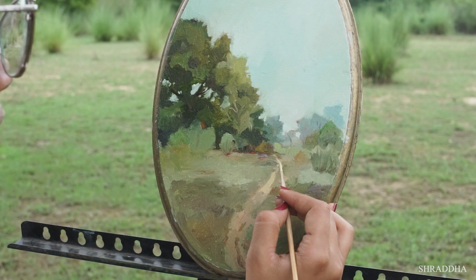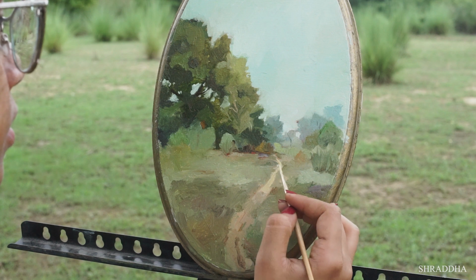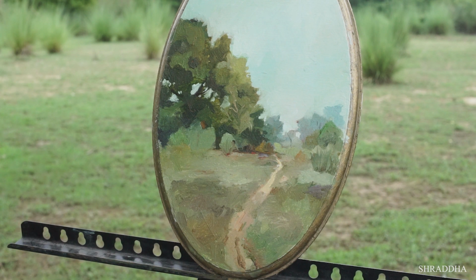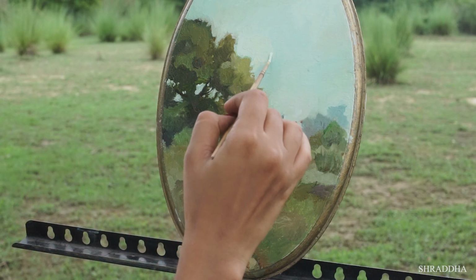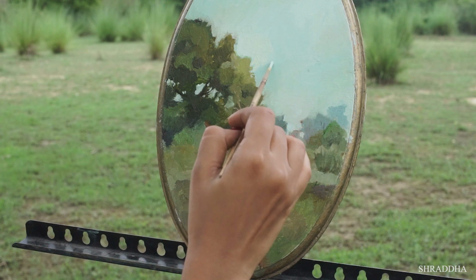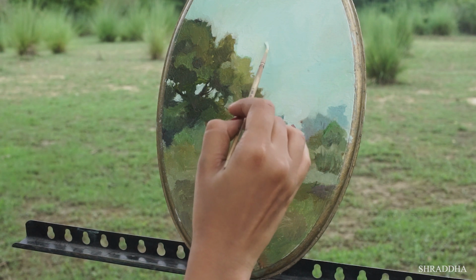Again, putting in some details. One more thing I would like to tell you is that first I decided on putting the central focal point behind this tree, but later I decided on doing it onto the trail.